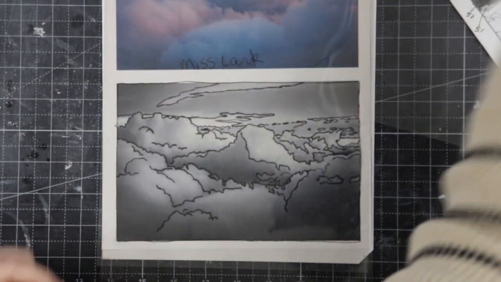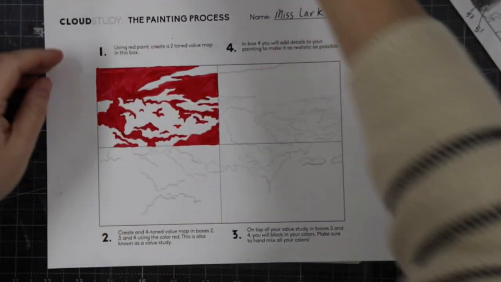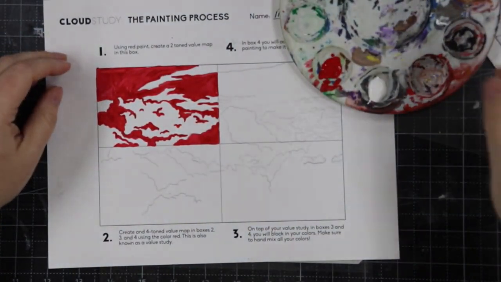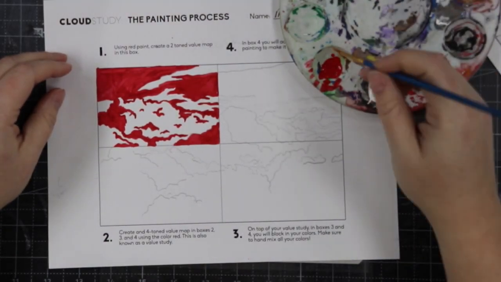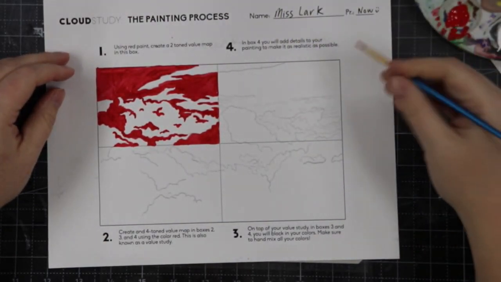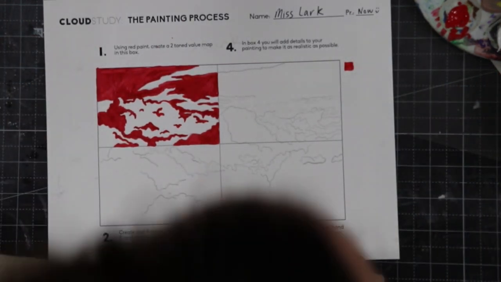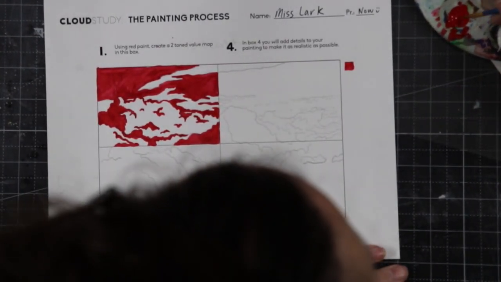So it's a good idea, just for the sake of it, while we've got our paint wet anyway, let's go ahead and mix 4 different values. Let's make a little block for the darkest value. The white of the paper is a 5th value, but we want 4 different reds.